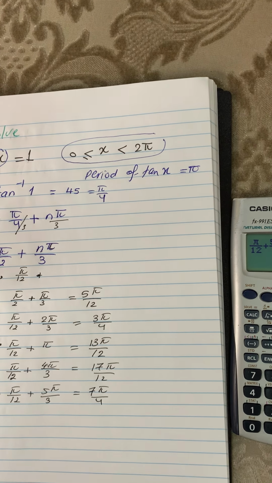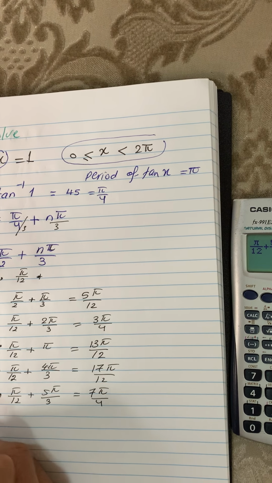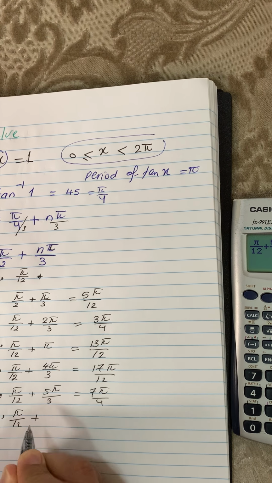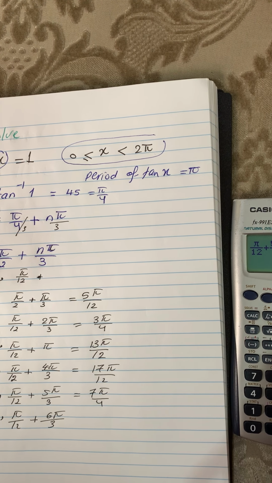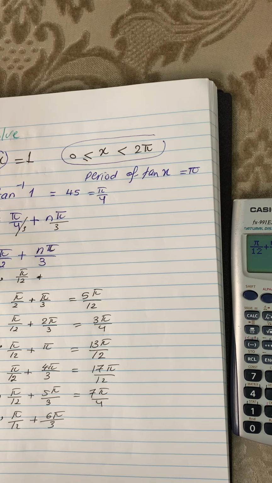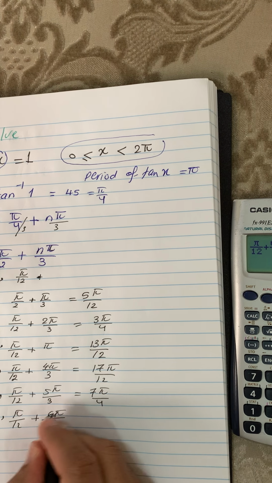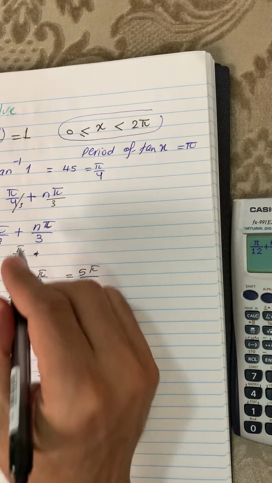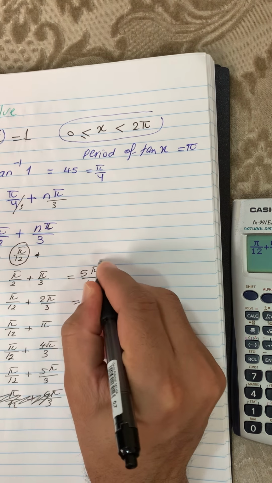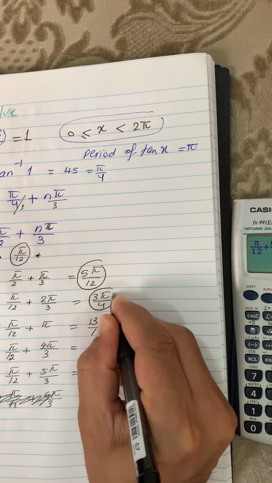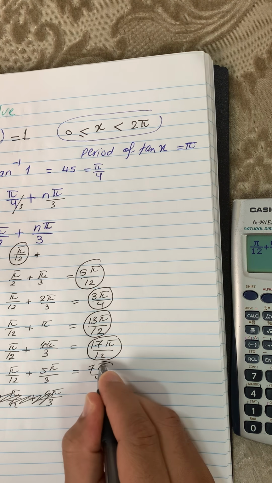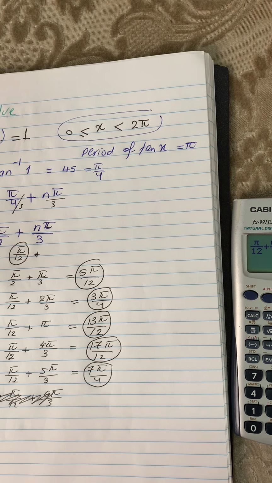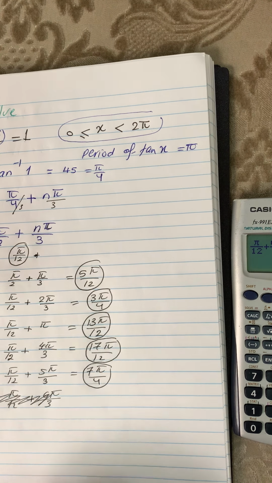If we add one more pi over 3, if n equals 6, so pi over 12 plus 6 pi over 3, I think we are going to get a number more than 2 pi. It's 25 pi over 12, which is more than 2 pi. So this one is not a solution. So the solutions will be pi over 12, 5 pi over 12, 3 pi over 4, 13 pi over 12, 17 pi over 12, and 7 pi over 4. We have 6 solutions here.